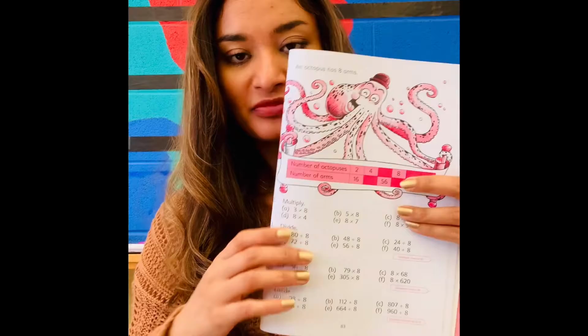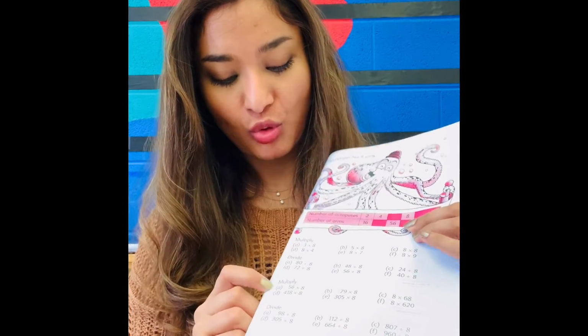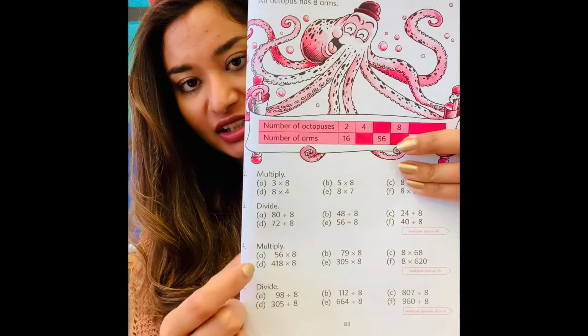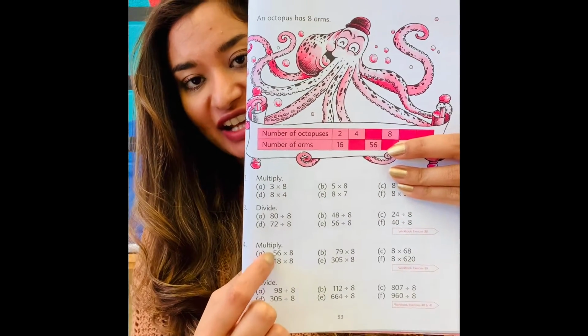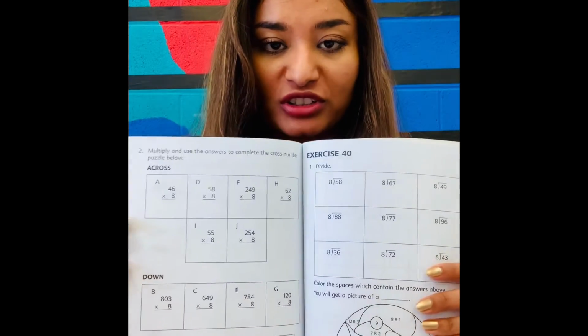For this you need your math textbooks and open them to page 83. And we will be looking at our task 4, which says multiply. So we are looking at our task 4. I will do one question with you from here, and I will do a couple of questions from our workbook today.